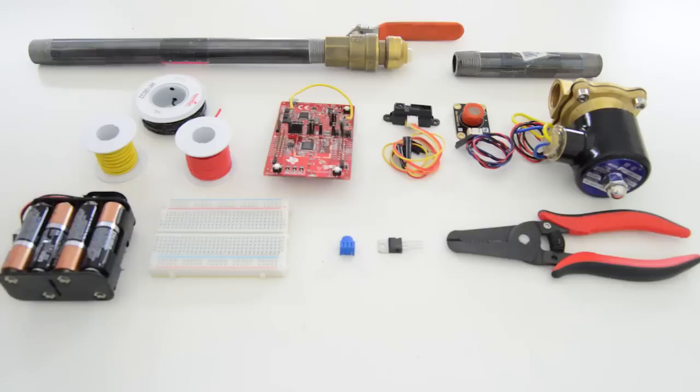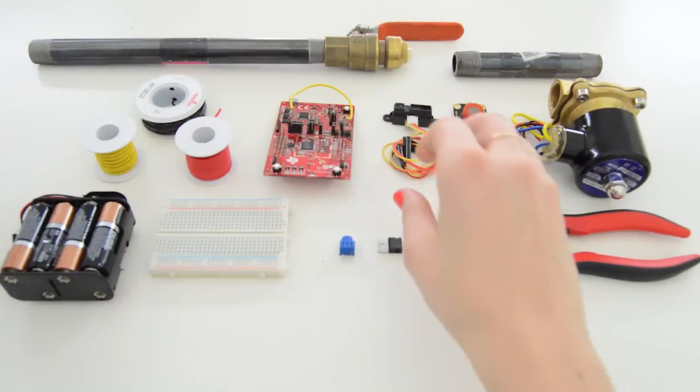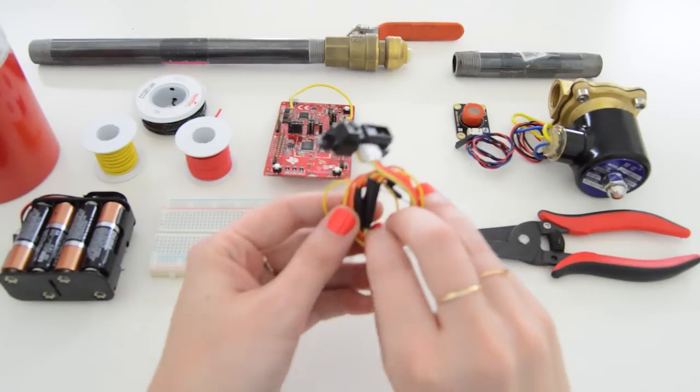We're also going to outfit this extinguisher with an IR distance sensor. When an obstruction is detected, the building manager will receive a notification via Amazon SNS. Let's see how it all works.